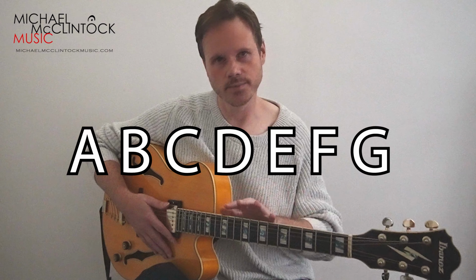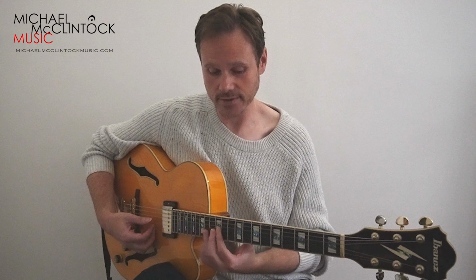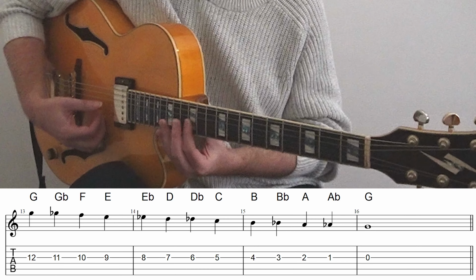I can't do it without thinking about it. It's not natural for me, but that's something you want to practice for maybe a week. Just kind of going backwards through the ABCs, up to G and from G back to A. This is going to help you out a lot. So that being said, I'm going to start today on G, okay?